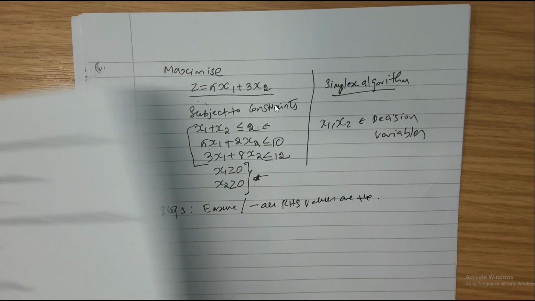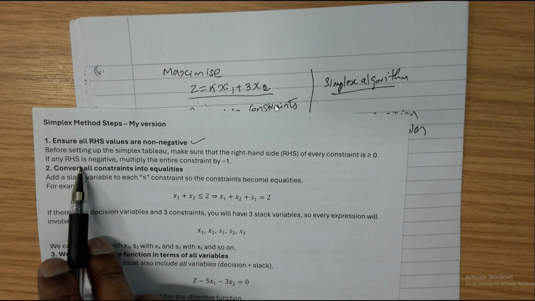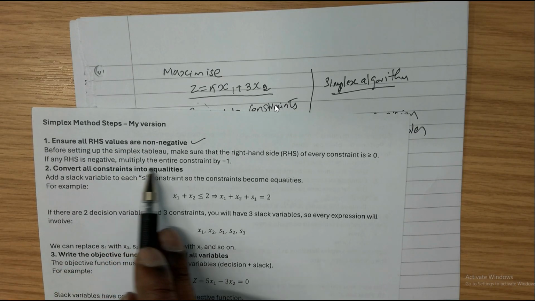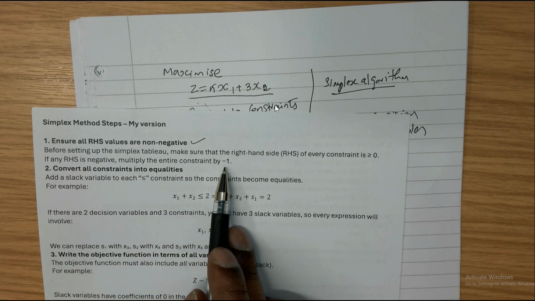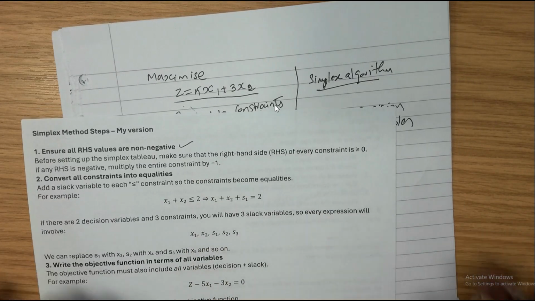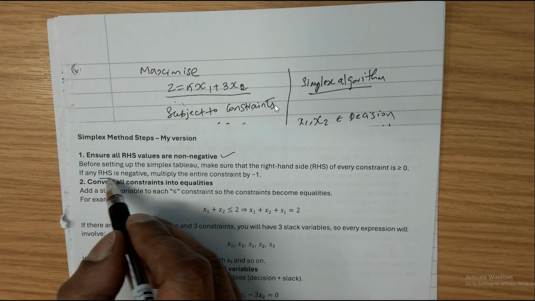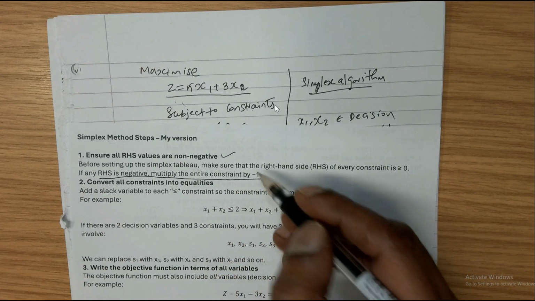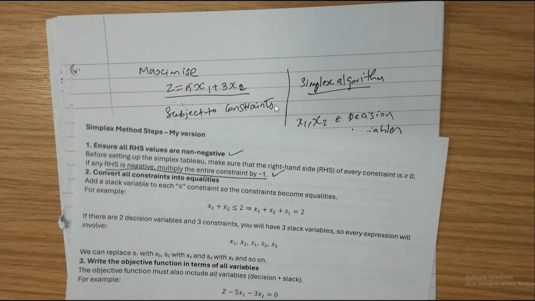And also, if any of the right hand sides is negative, we will multiply the entire constraint by -1 so that the right hand side will be a positive quantity. So this is a must rule. So that's step 1 in the simplex algorithm, which we completed already.